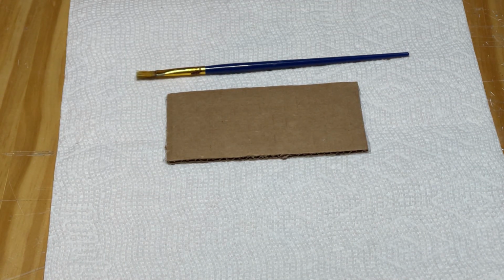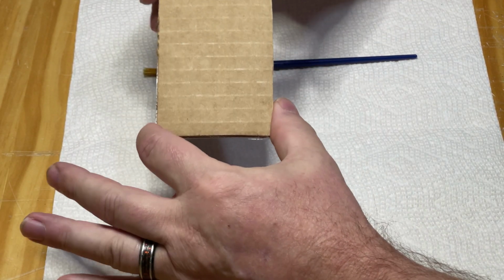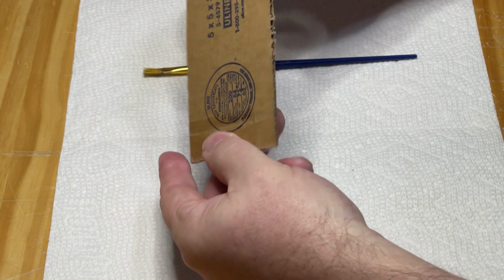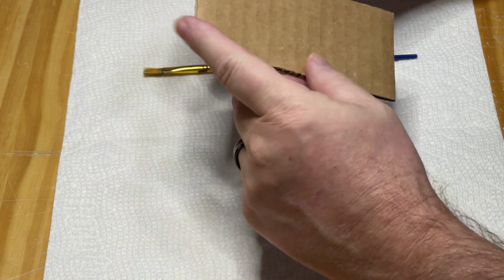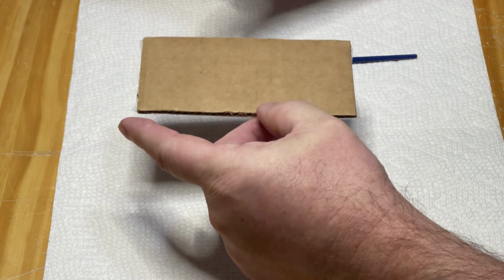So without further ado, this is going to be what we use as a test piece for demonstration purposes. As you can see, it's just an ordinary piece of cardboard, and this is going to represent our working surface.